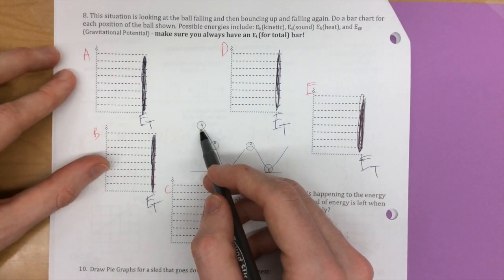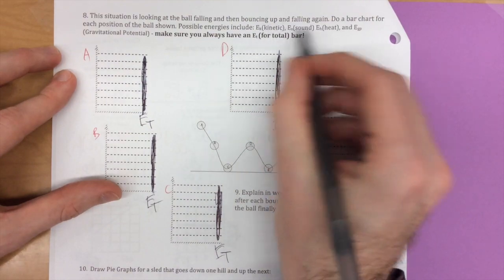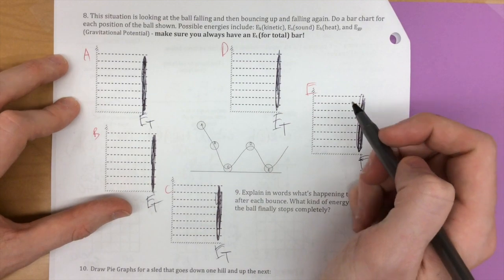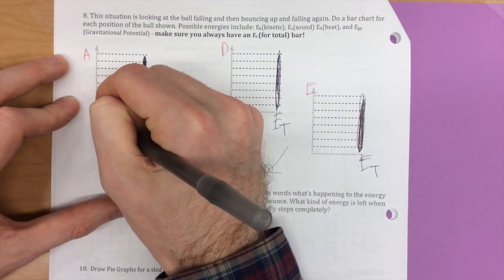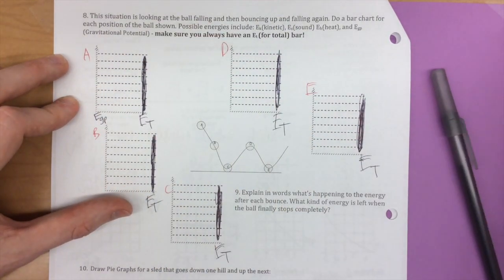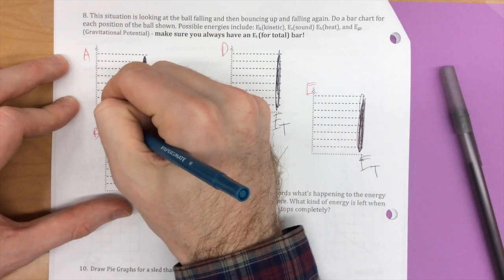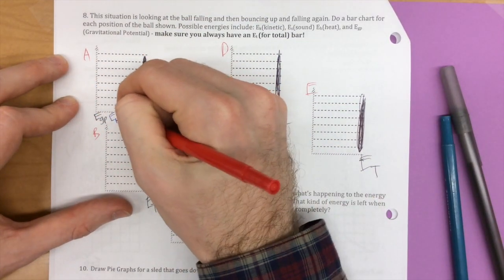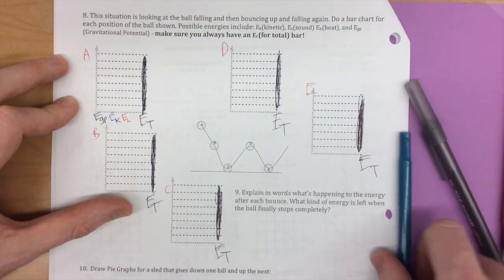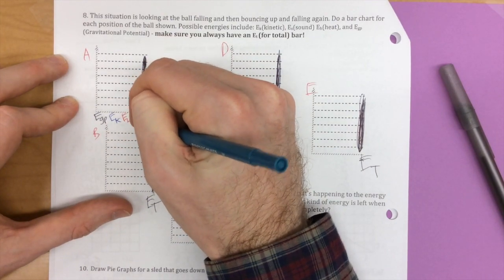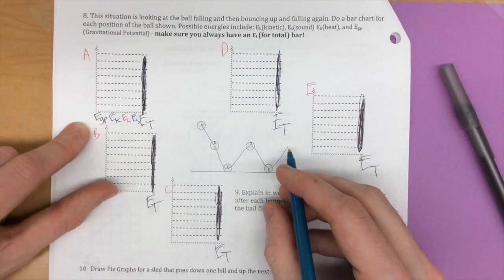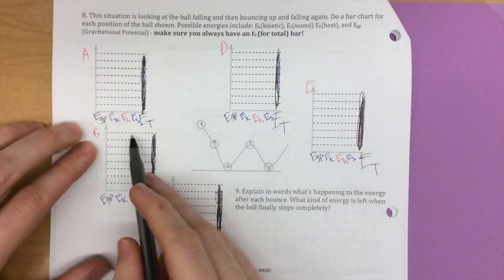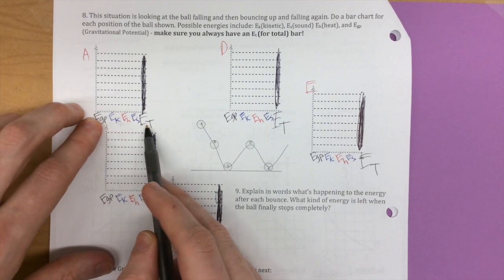So what are our energies with this A one? Well, let's go ahead and copy down what we've got here, right? EGP, E kinetic, E sound, E heat. That's all of our energies. So to get in the same order as it was on the homework and on the packet, EGP, EK, EH, I like doing that in red, and ES. That's all of our energies. I'm going to put those in each of these. Boy, that was fast.